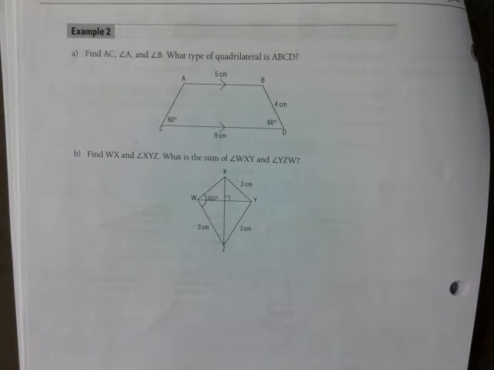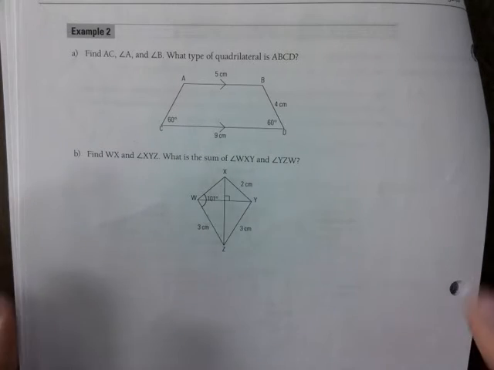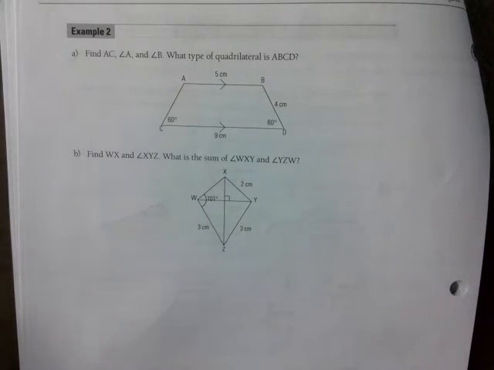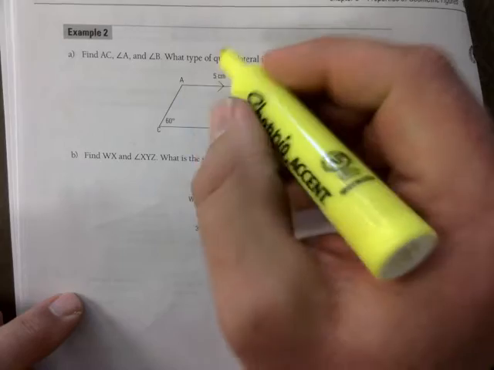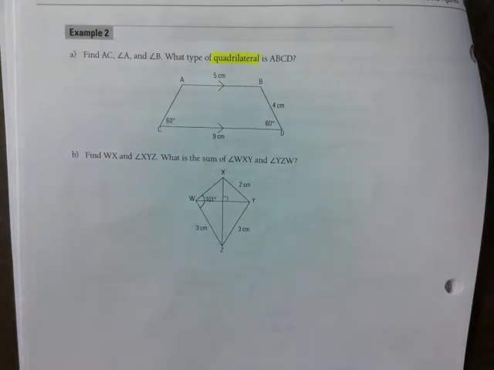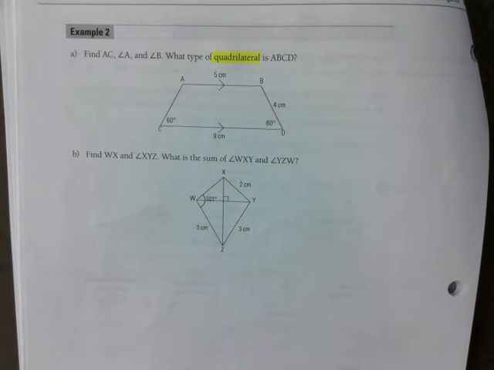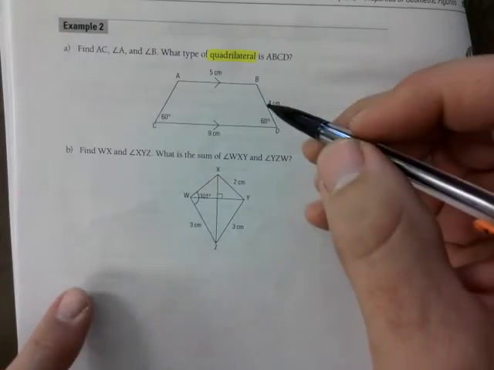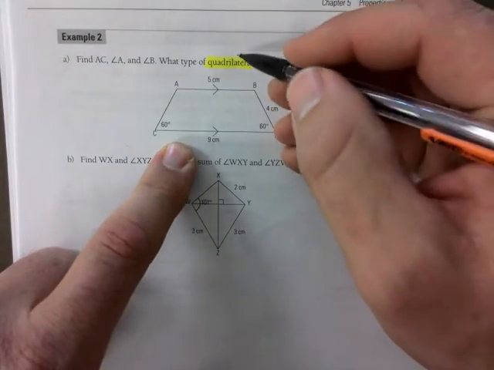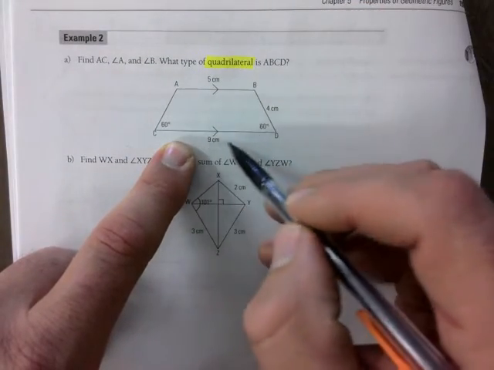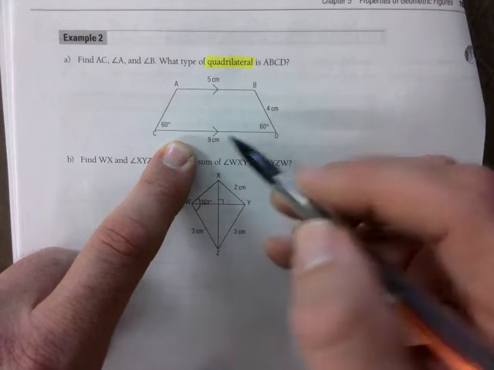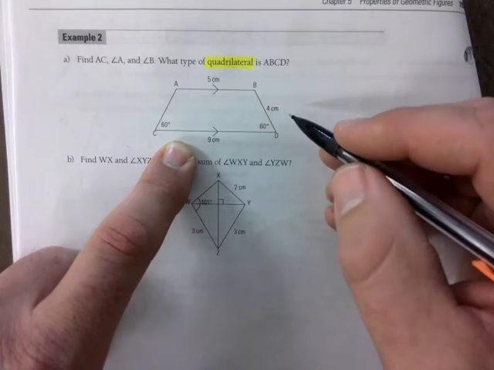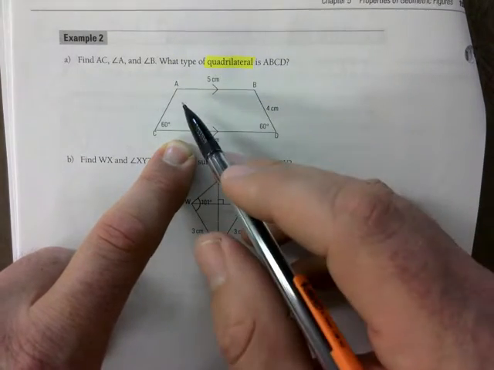Before we start working with it, what kind of quadrilateral? That should not scare you anymore. This word, it's just a four-sided shape, right? One of the four-sided shapes that we've talked about. So what would you say? It's obviously a trapezoid. So you only have two options. Isosceles, that's right.